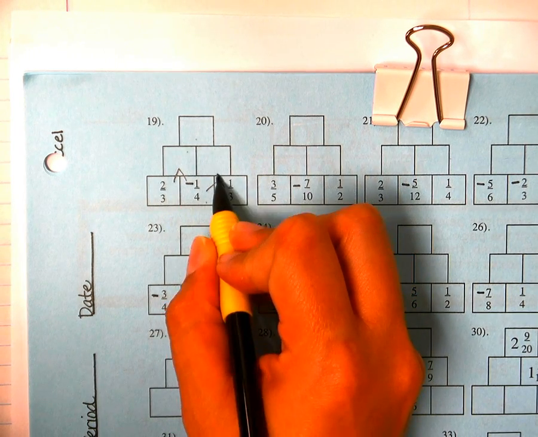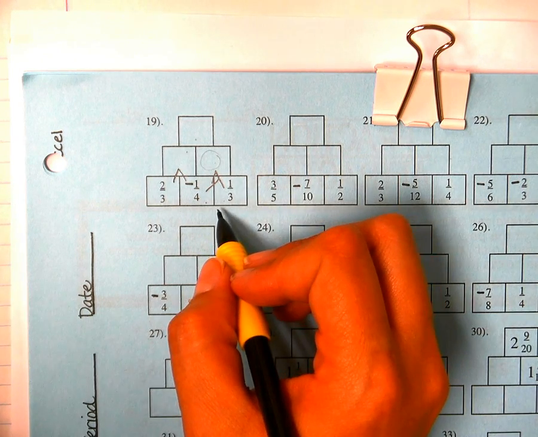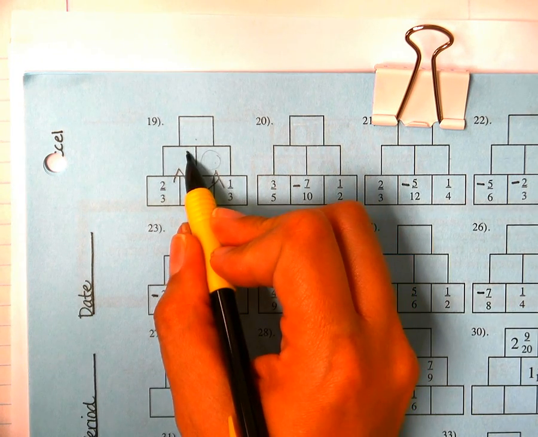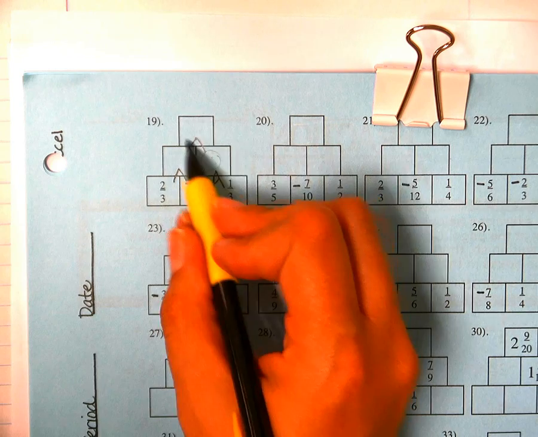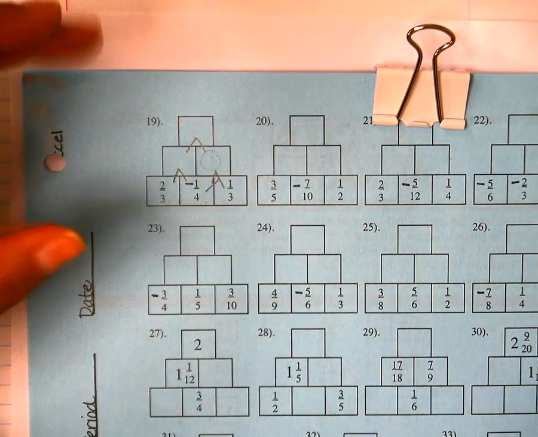Then these two numbers get put in this box after you've added or subtracted them. And then you take the answers for those two, add or subtract them depending on what they want, and put that answer here. So I'm going to show you how to do that nice and neat on your paper.